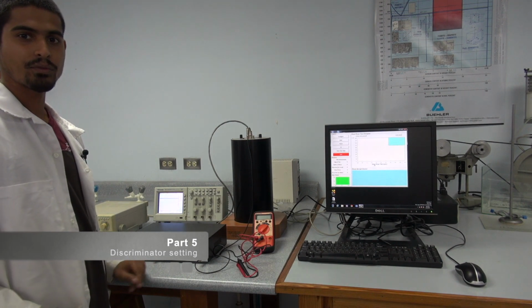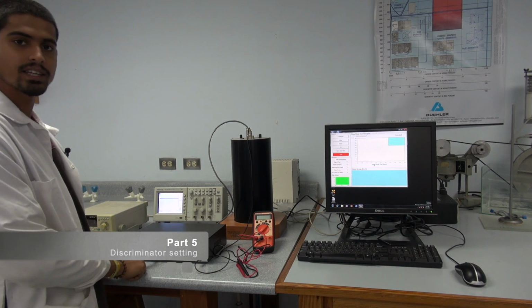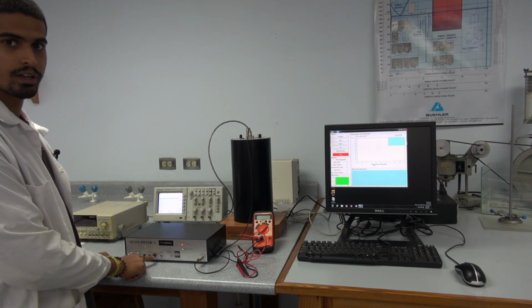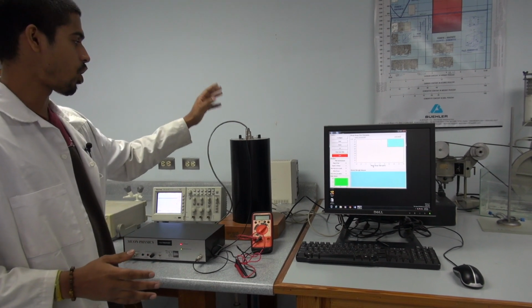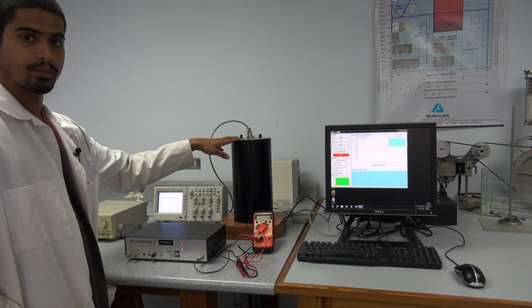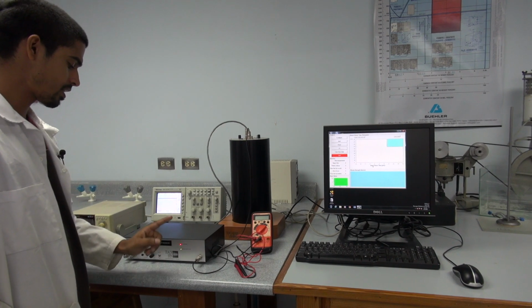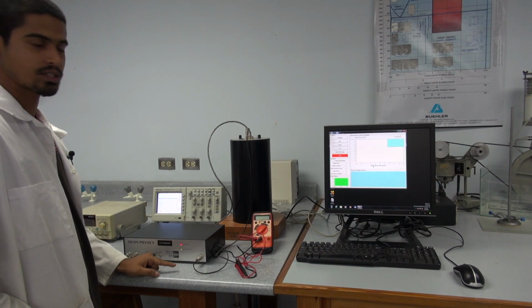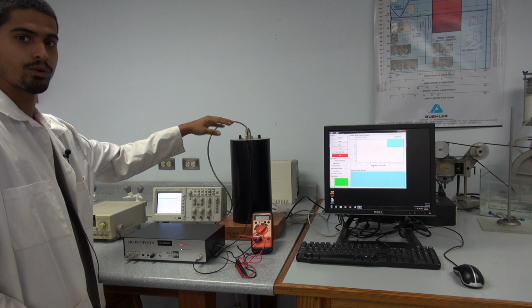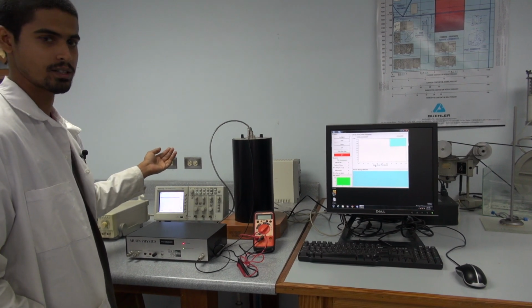So in part 5, we're going to find the ideal setting of the discriminator threshold. We have the output of the photomultiplier tube going into the input of the electronics box, and we've turned off the pulsar that we were using in the previous experiments.